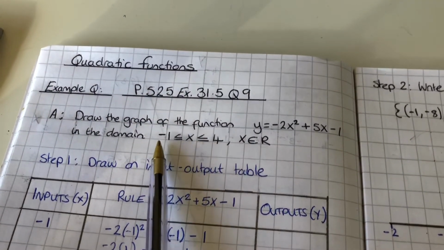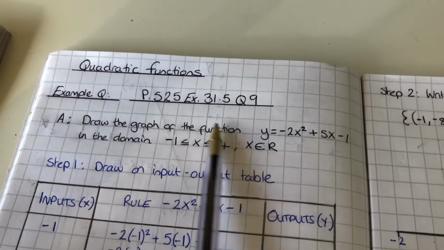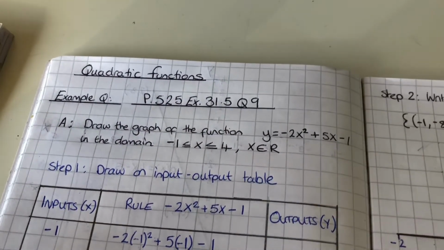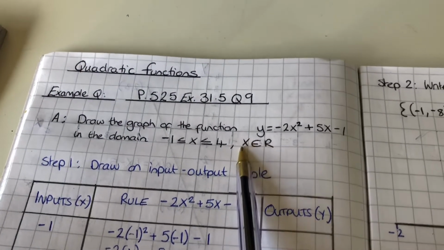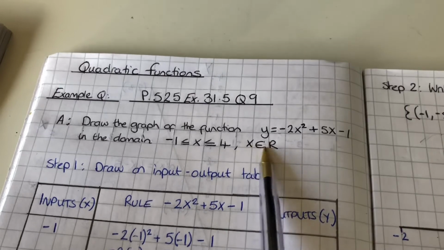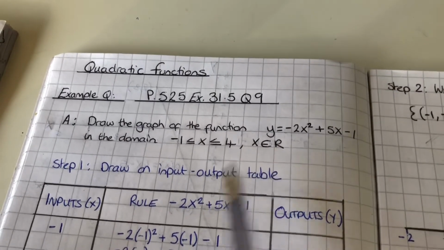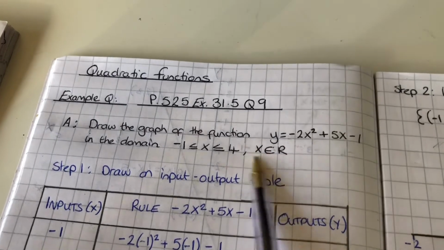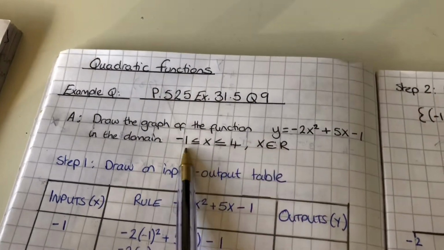So the numbers minus 1, 0, 1, 2, 3, and 4 are our inputs to go into our quadratic function. And this here means that the inputs, x, belongs to the set R, which is the real numbers. And they're all the numbers that we have studied so far on your junior cycle course. So we don't need to worry about that too much.